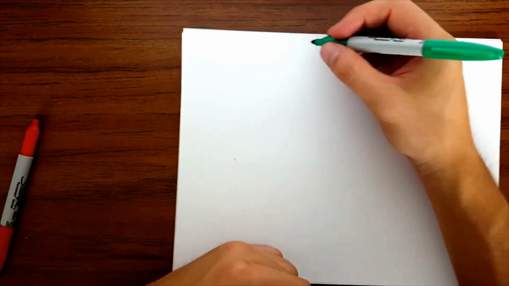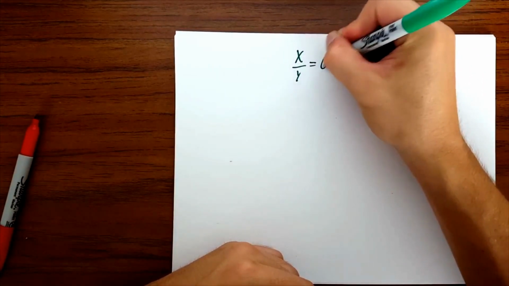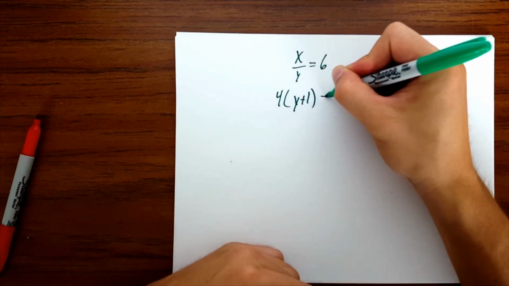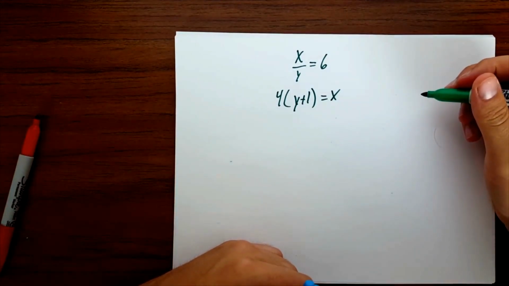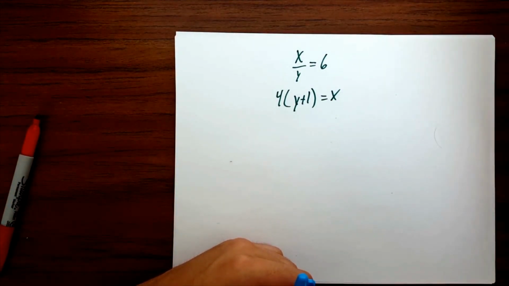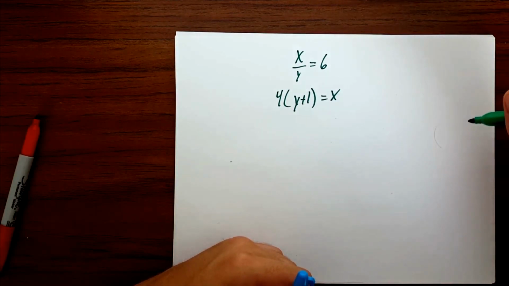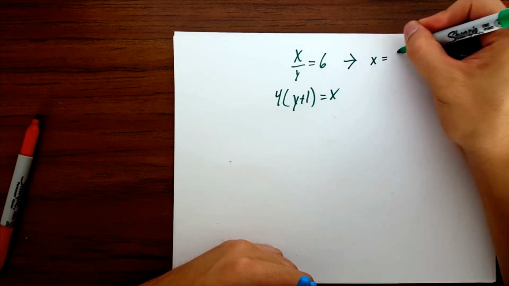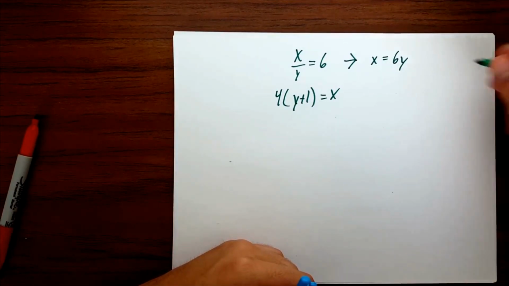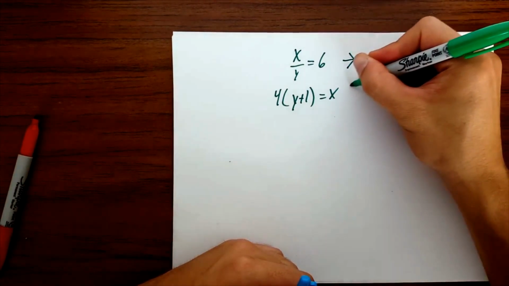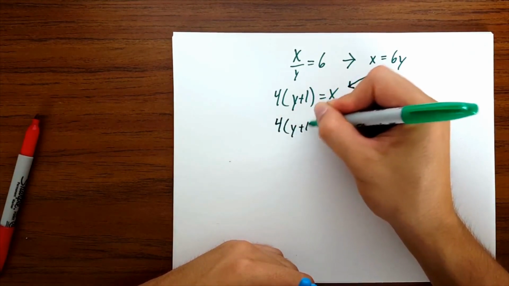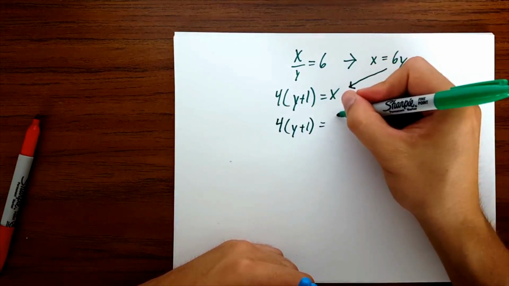Now, 3, you're given two equations: x divided by y equals 6, and 4 times y plus 1 equals x. And the question is, what is the value of y? One way that you could do this would be to rearrange this equation and write x equals 6y. And then you can use that here. So now you have 4 times y plus 1 equals x, which is 6y.